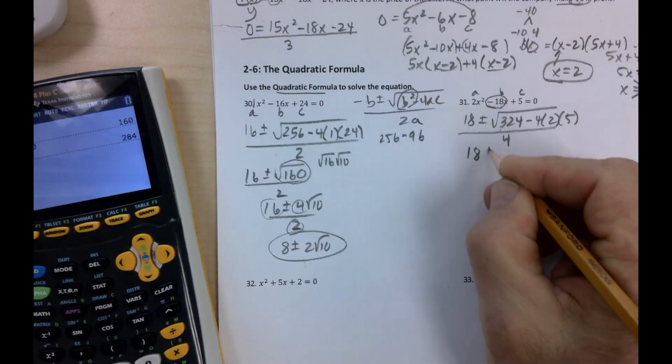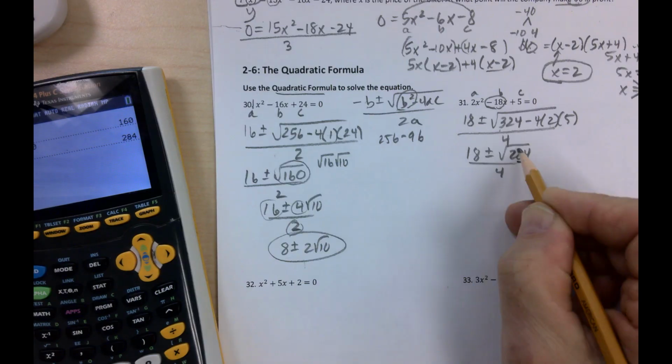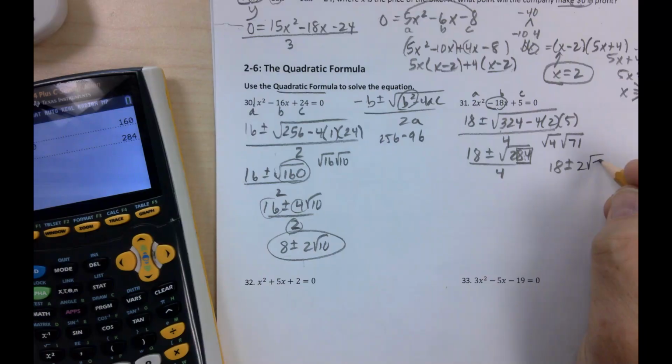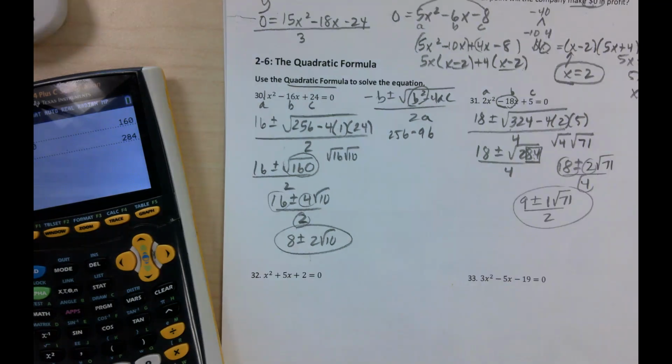And so a rule that I learned a long time ago is if the last two digits are divisible by 4, then it will go into that number. So I'll just wing it, and it's 71. 71 all over 4. Take a 2 out, take a 2 out. So that'd be 9 plus or minus 1 square root of 71 all over 2.